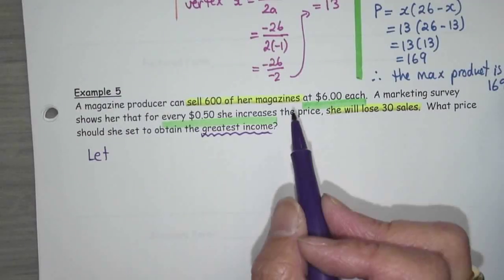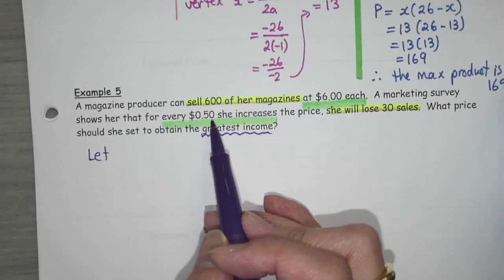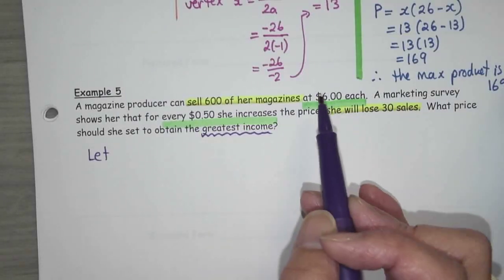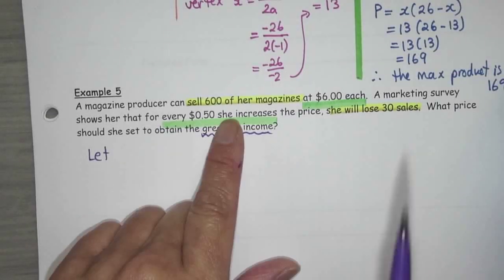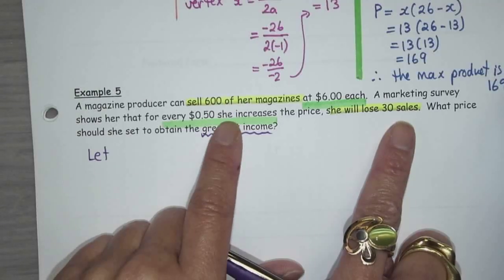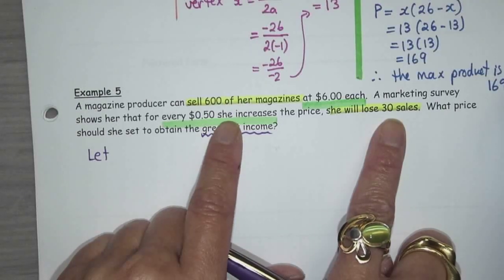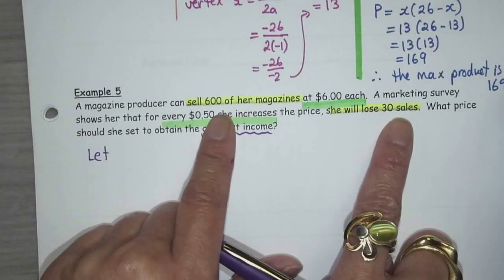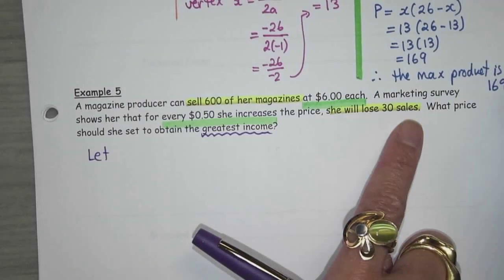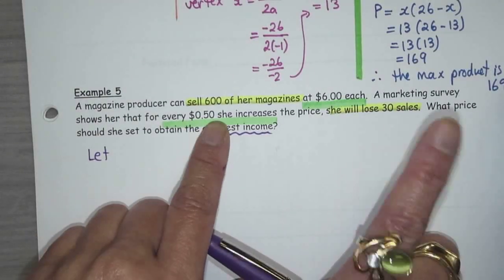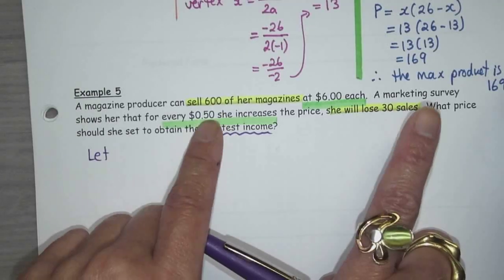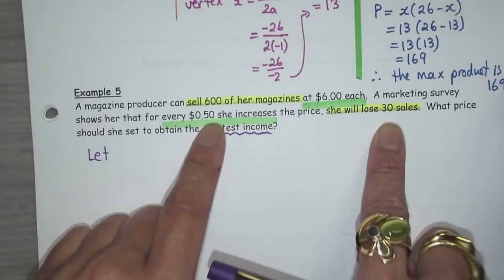I say let. So every time she increases the price by 50 cents, she's going to lose 30 sales. These two are connected. Right? Does that make sense? So if I do this twice, if I increase it by $1, how many sales will you lose? 60. So these two are connected. I'm going to connect these two with an X. Whatever happens here, if this is times 2, I'll lose 2 times 30. If it's 3, it'll be 3 times 30. I'm going to connect these two numbers, because they are connected, with an X.